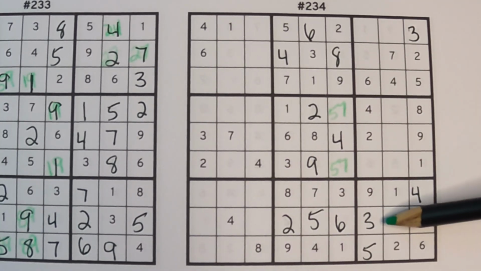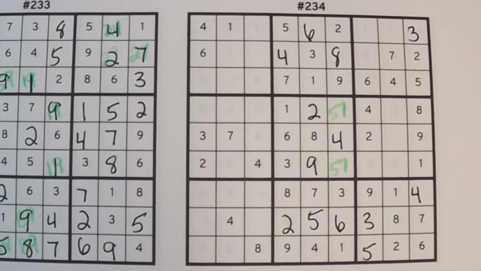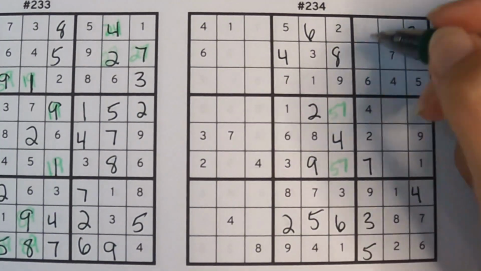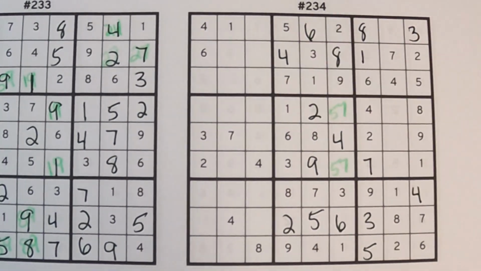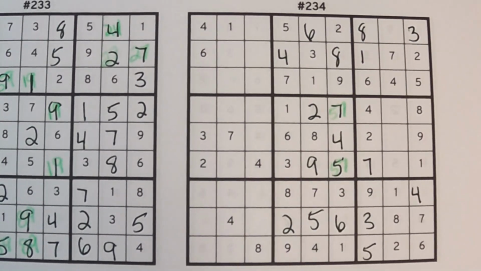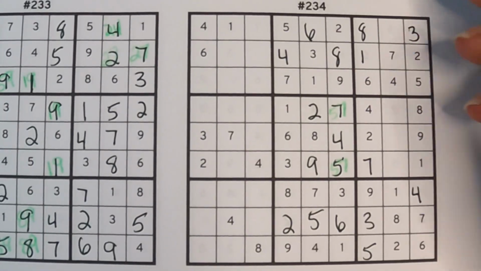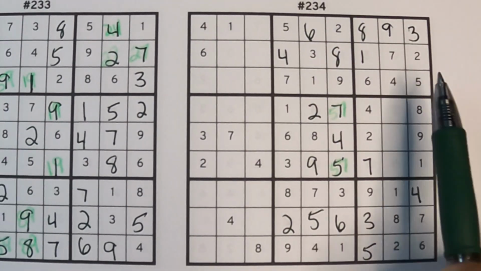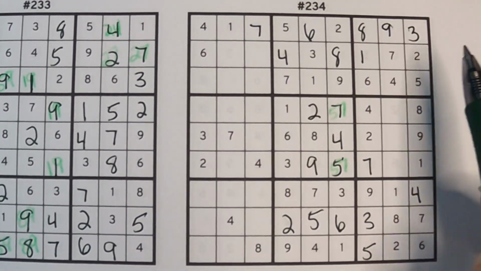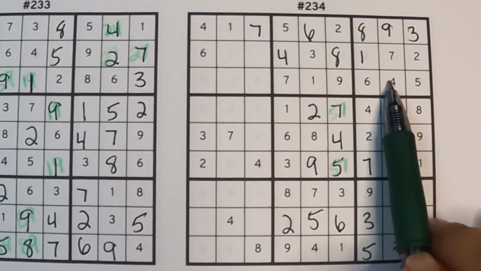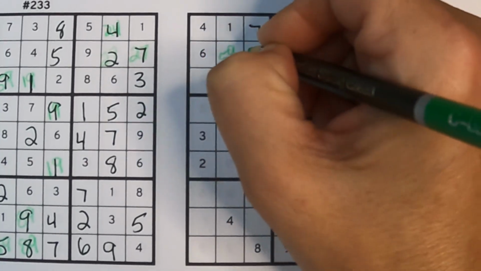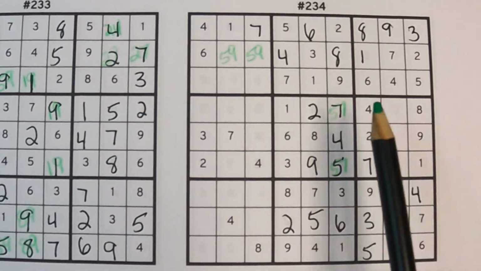For this column, we're missing 1, 7, and 8. We've got 1 and 8 here, so this is our 7, 8 here, so 1, 8. That 7 makes this our 5, 7. For this box now, we're missing a 9. And for this row, we're missing a 7. For this row, we're missing 5 and 9, and I don't see any help. So 5, 9, 5, 9.